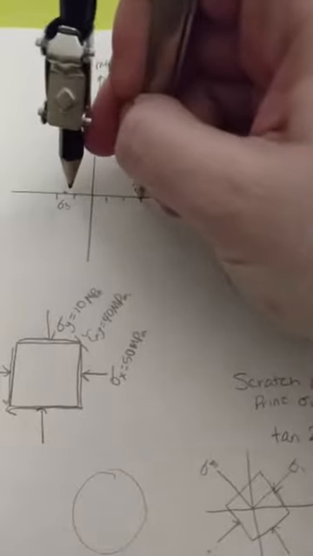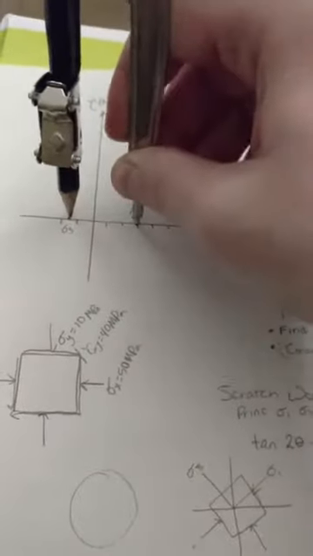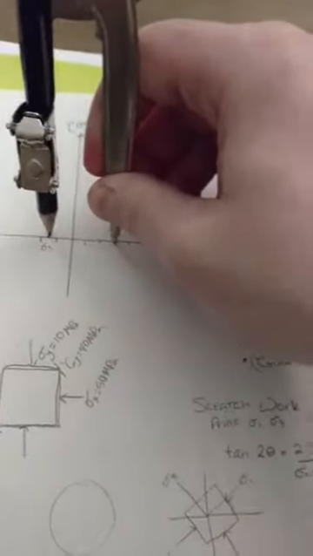So now what you're going to need to do is use your compass. You put your pointy end on your average and stretch the pencil end out until you get to sigma 3. And then go ahead and make your arc. I'm going to set the camera down for just a second.